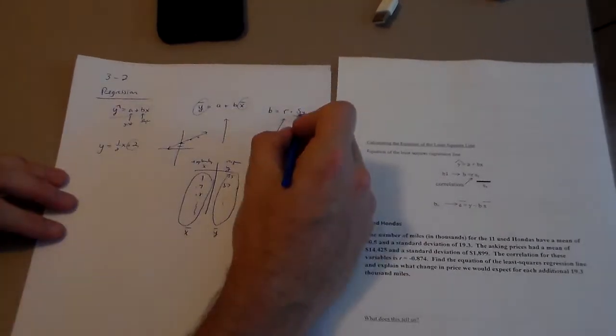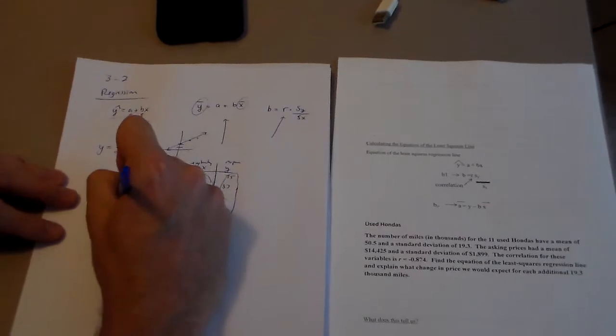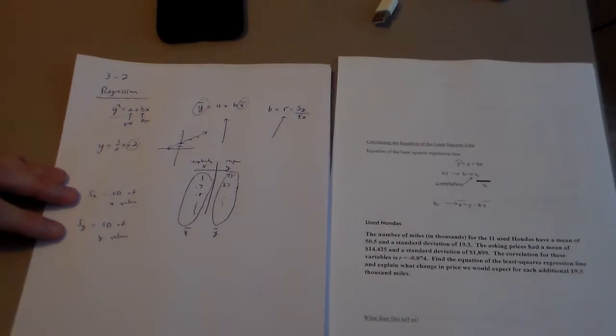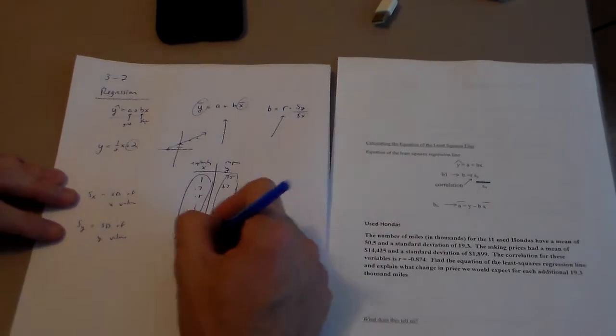Now, SX is your standard deviation of your X values, and SY is your standard deviation of Y values, your average distance from the mean, from X bar and from Y bar.